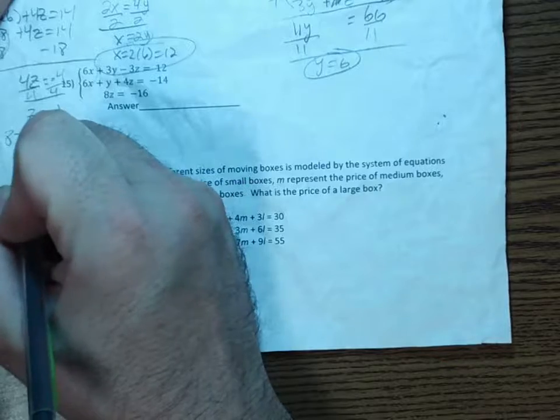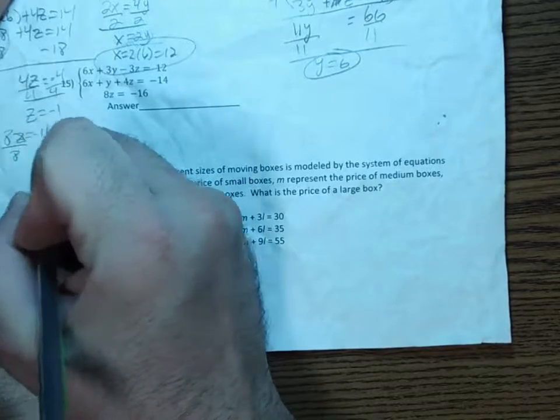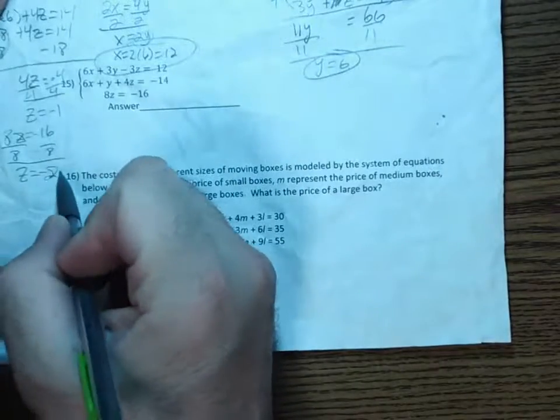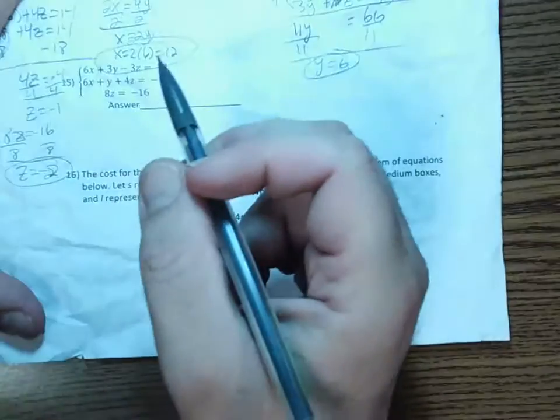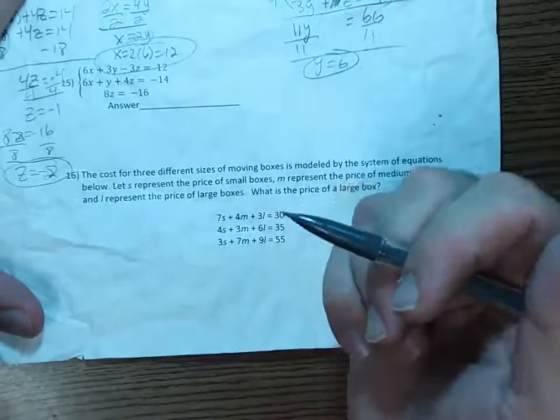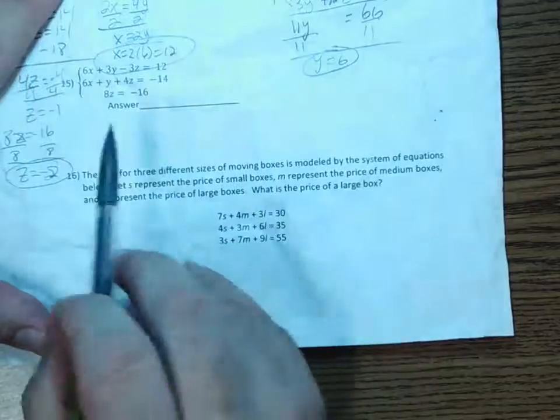8z equals negative 16. If I divide both sides by 8, I get z equals negative 2, which is pretty awesome. So that helps me with one variable. But now how do I find the rest? And actually the answer is pretty straightforward.